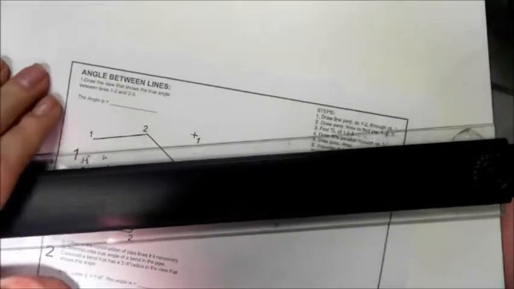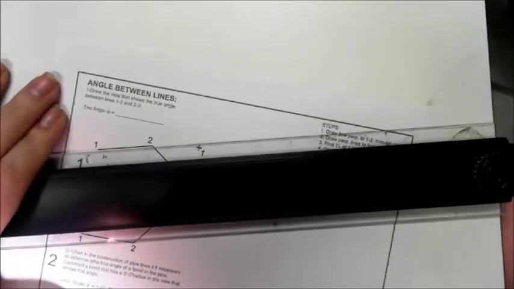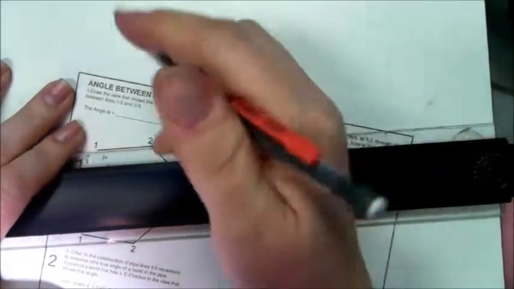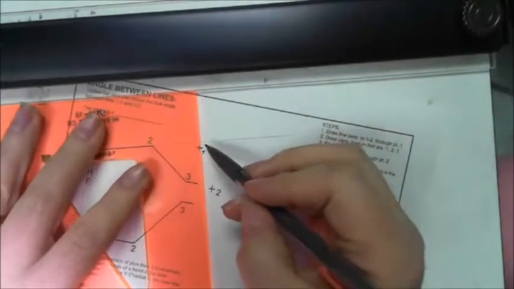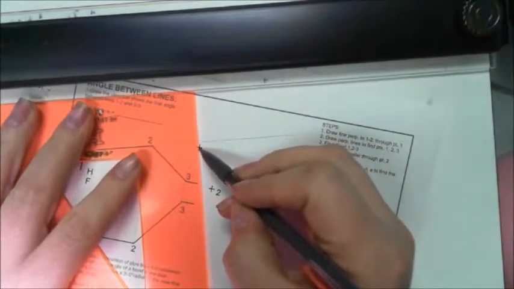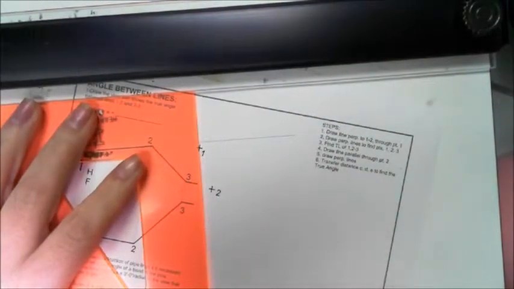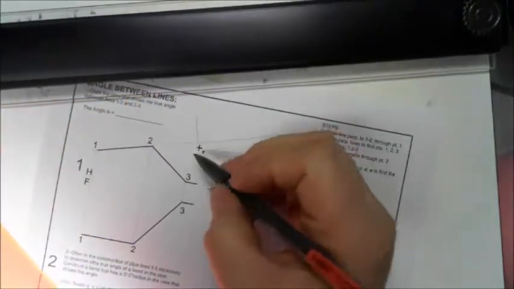So what I want to do is draw a line perpendicular to this line 1, 2 through 1. So how do we do that? Take the paper and line it up. Pretty simple, pretty straightforward, right? So that's our line. I'm going to bring it up. There's the triangle on it. And draw that line right there. So that's my fold line.